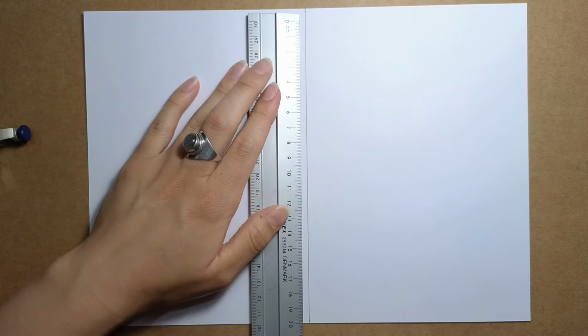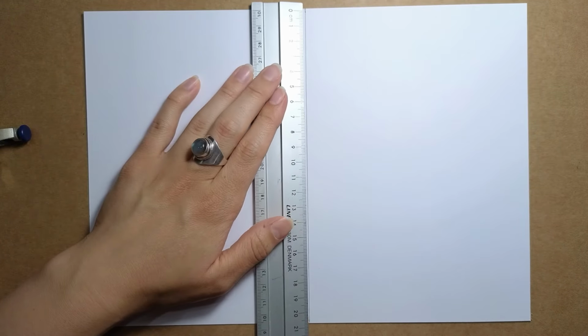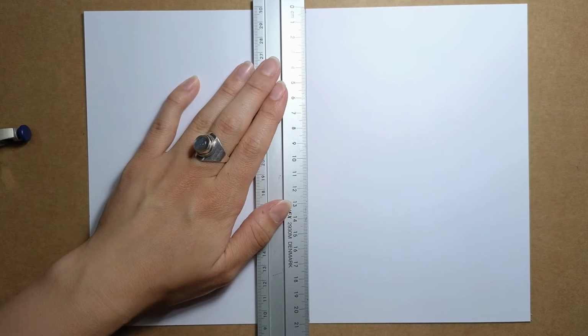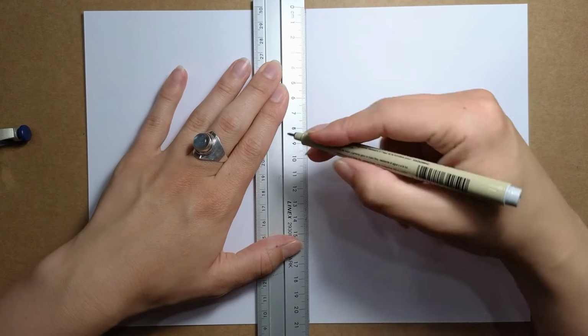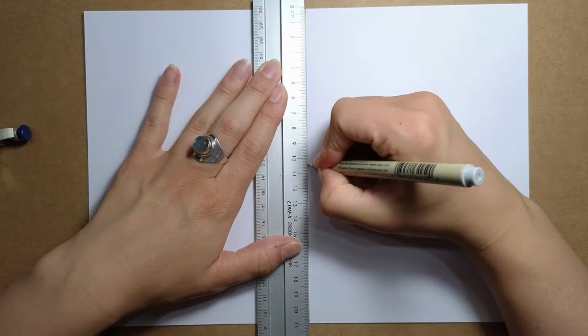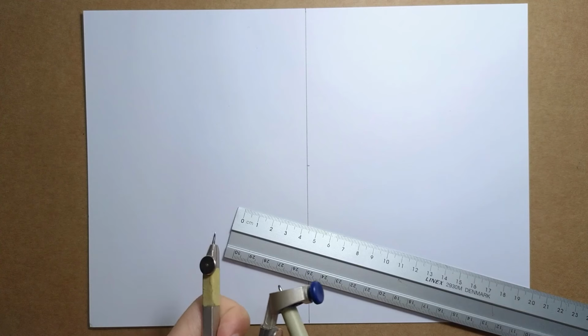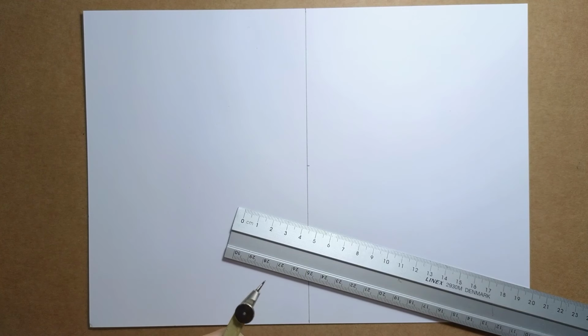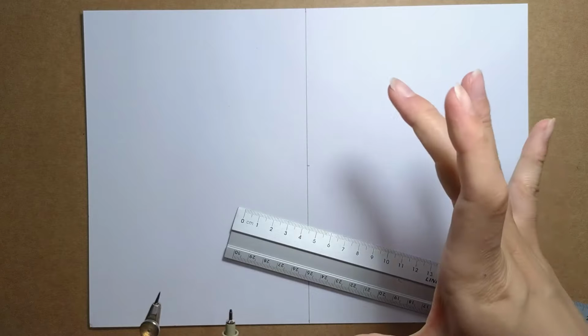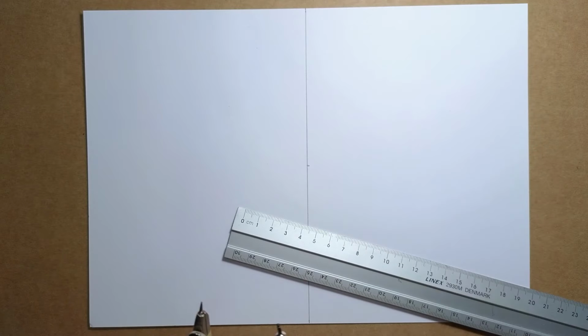There we go, and then we also are going to mark the center of that line to place the circle. So here my paper is 21, so I mark at 10.5. And I'm going to use 8 centimeters radius. So this is just a random measure to have the largest circle fit on the paper.